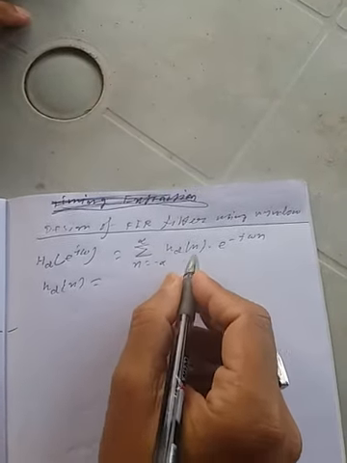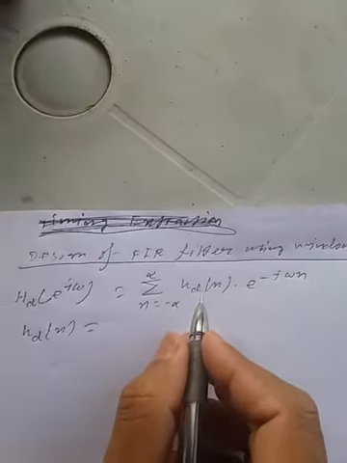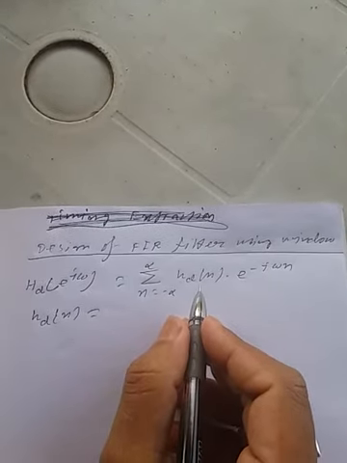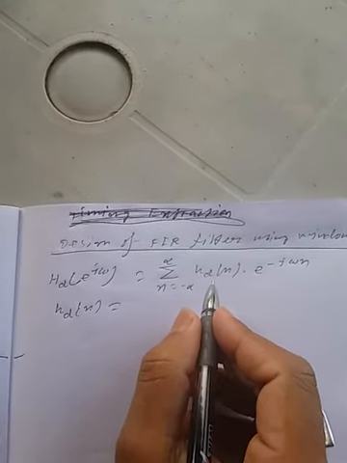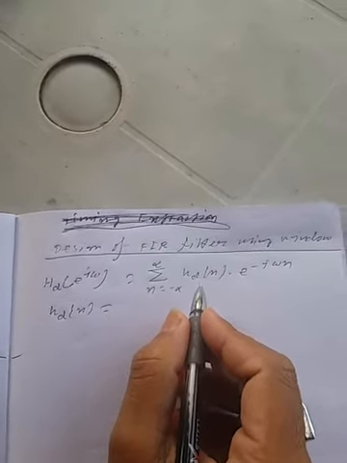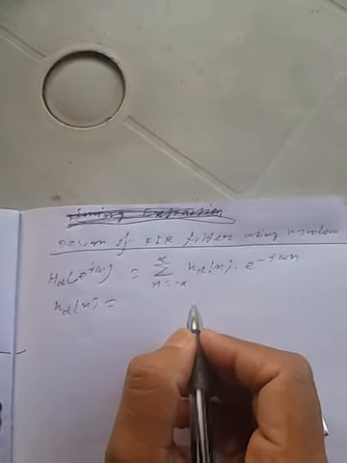Now, what is h_D(n)? That is the desired impulse response of the filter. Now this should be of finite duration for an FIR filter.